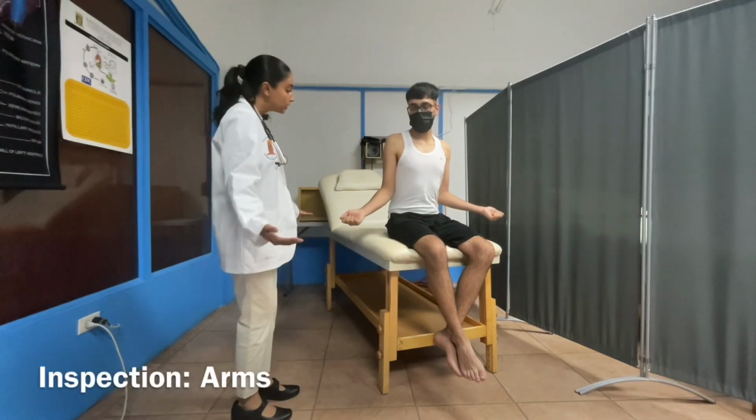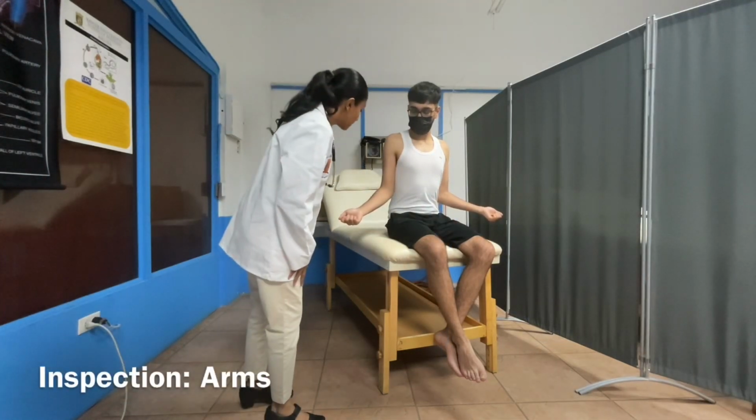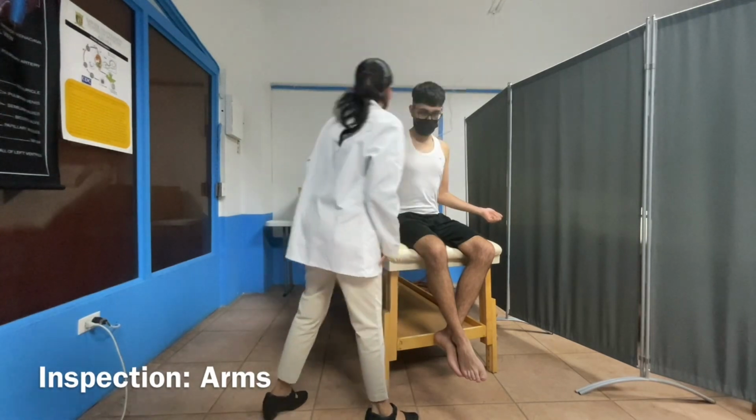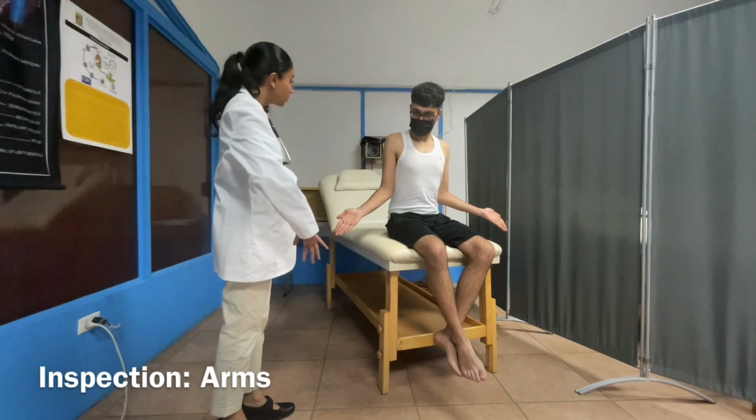Moving on to the arm inspection, I'm looking at the arm size, symmetry, any signs of swelling, the venous pattern, the temperature, the skin texture, and the skin color.